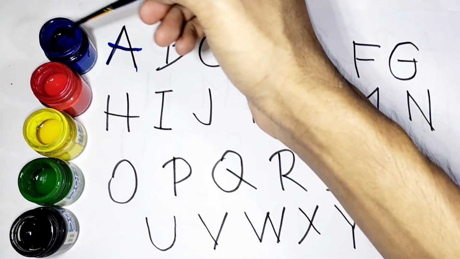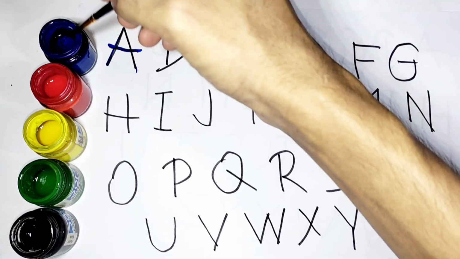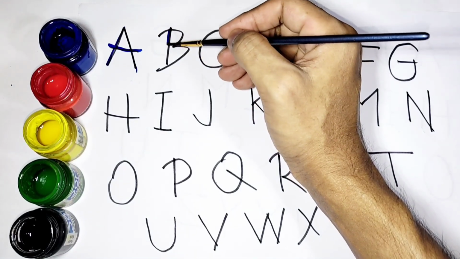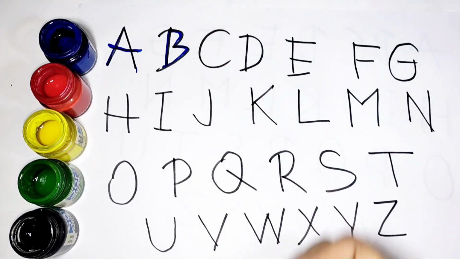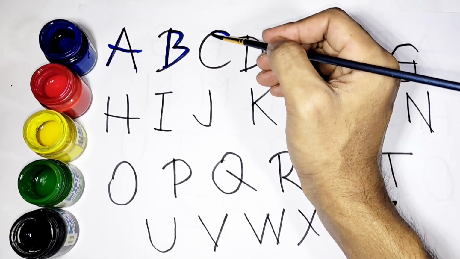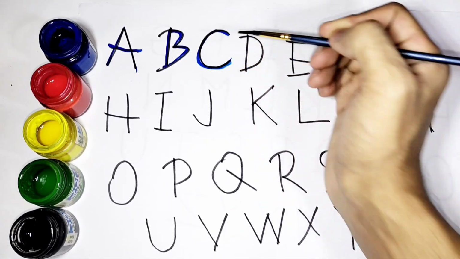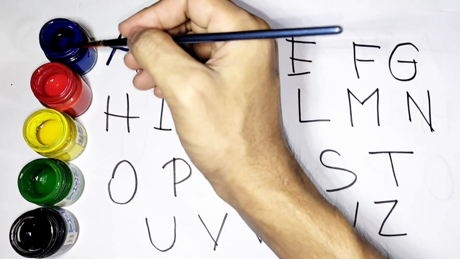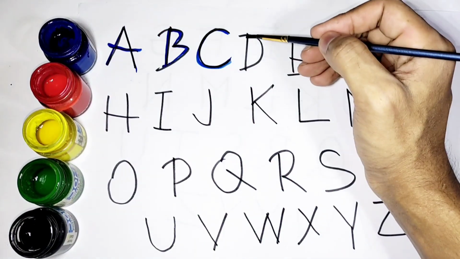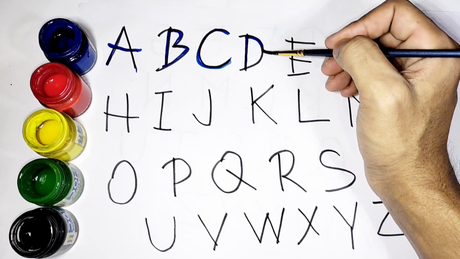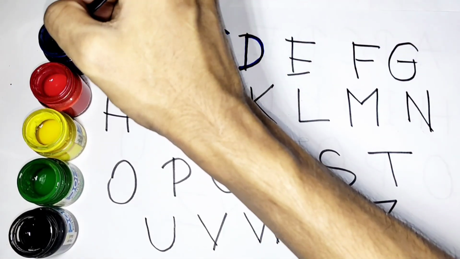The next one is B. B for ball, B for bat. The next one is C. C for cow, C for cat. Kids, the next one is D. The alphabet of D. D for dog, D for doll.